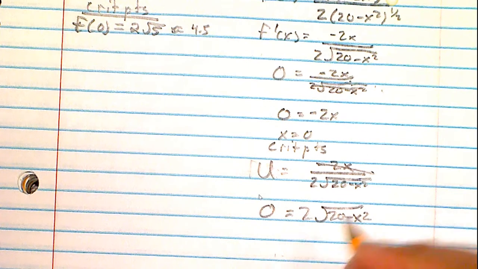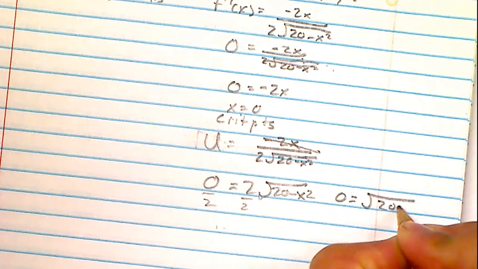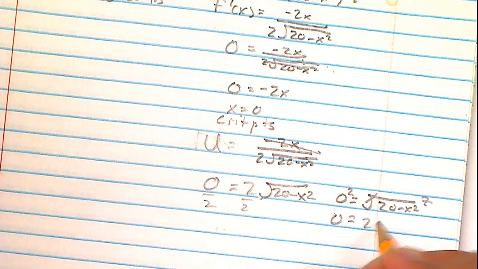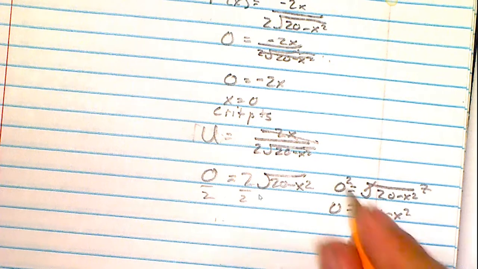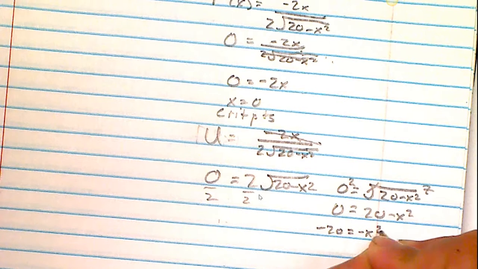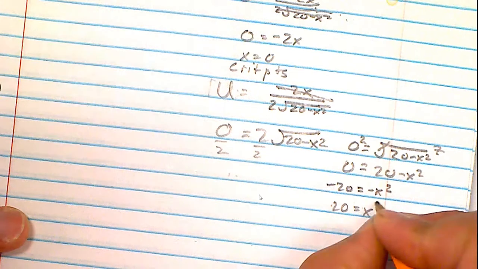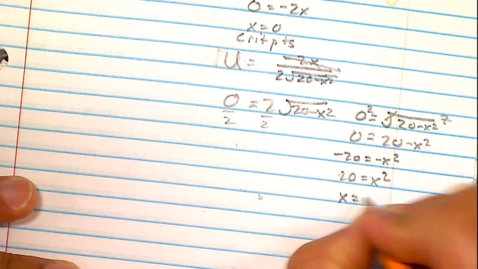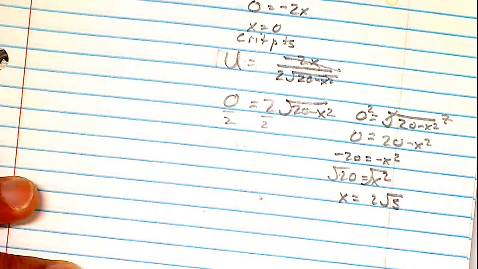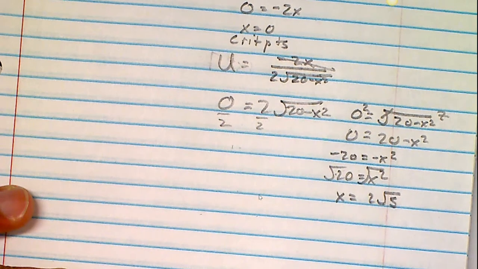Divide both sides by 2, you get 0 equals square root 20 minus x squared. Square both sides, 0 equals 20 minus x squared. Minus 20 from both sides, negative 20 equals negative x squared. Then divide by negative 1, 20 equals x squared. So x is equal to the square root of 20, which ends up being, again, 2 square root of 5. So x is 2 square root of 5 now, not y.